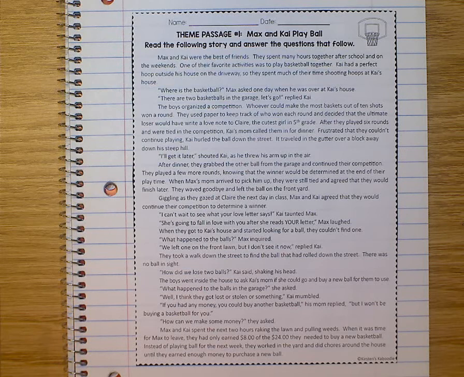The boys went inside the house to ask Kai's mom if she could go and buy a new ball for them to use. "What happened to the balls in the garage?" she asked. "Well, I think they got lost or stolen or something," Kai mumbled. "If I had any money, you could buy another basketball," Mom replied, "but I won't be buying a basketball for you." "How can we make some money?" they asked.